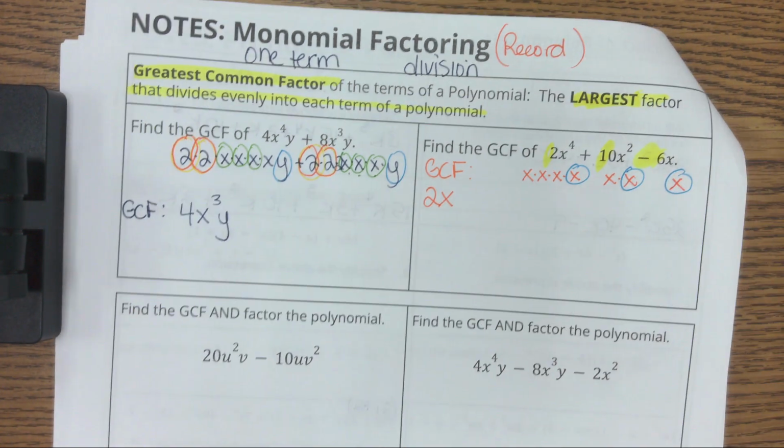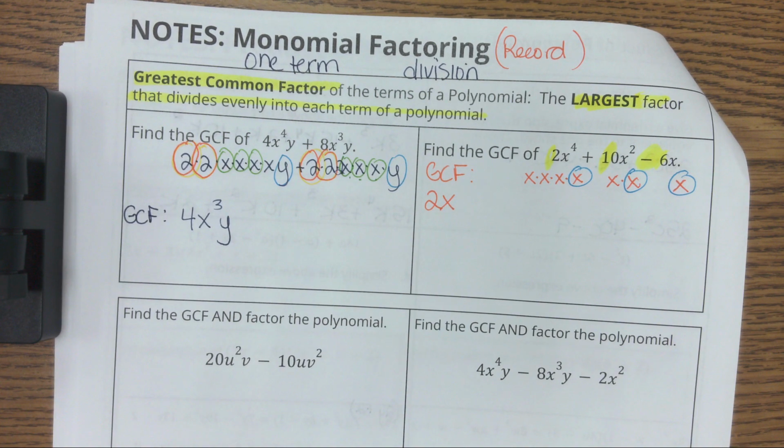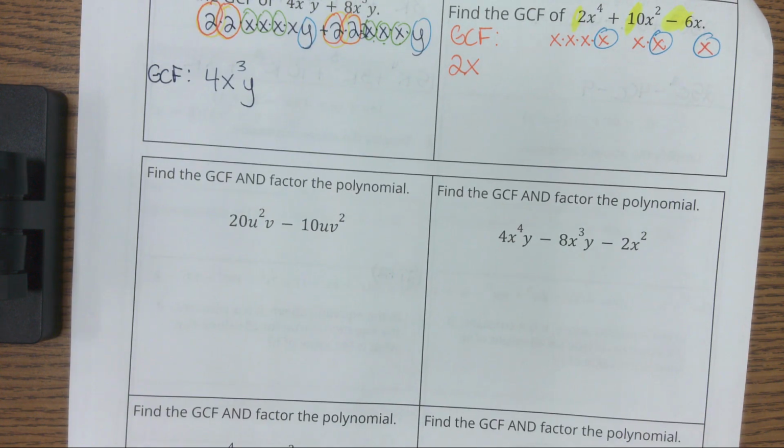Okay, how are we doing here? Okay. So that's GCF. How do we factor? We literally are going to divide them off. Okay. I'm going to once again show you the long way, and then I'll show you the short way.